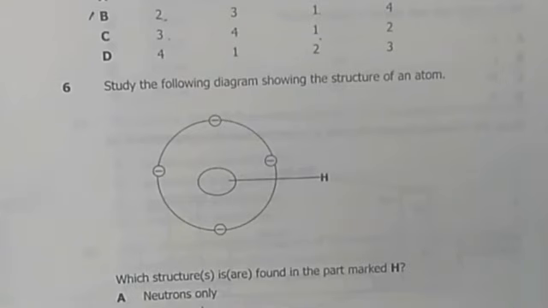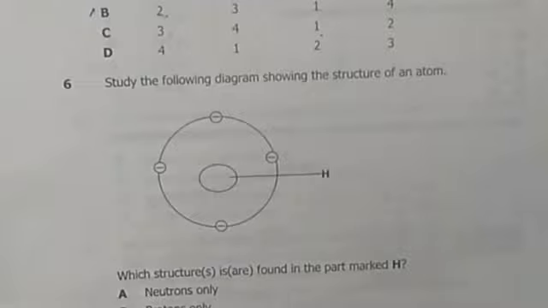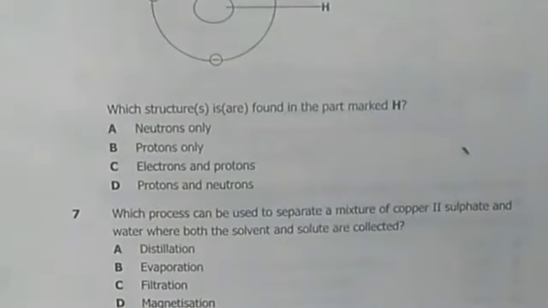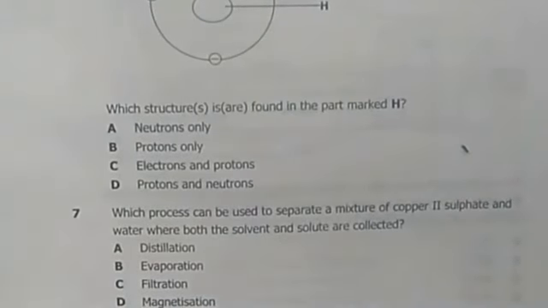The following diagram shows the structure of an atom. So that is an atom. Okay, so the question is, which structure or structures are found in the part marked H? Okay, that is protons and neutrons. So what is found in here is protons and neutrons.